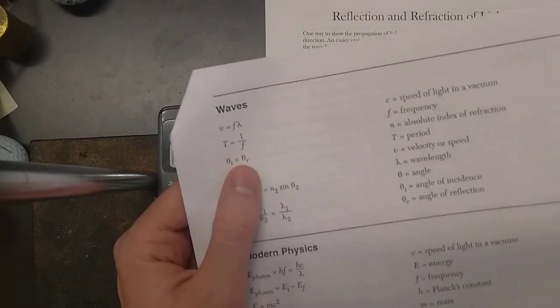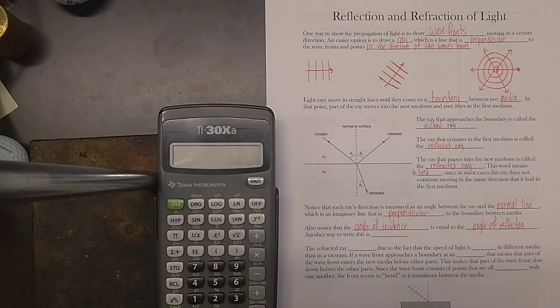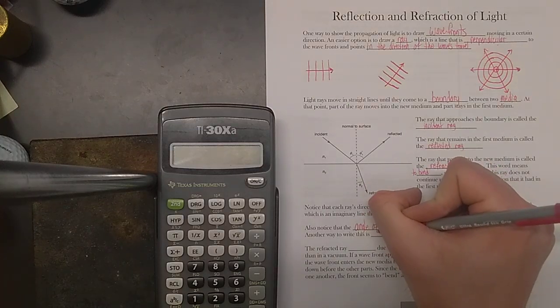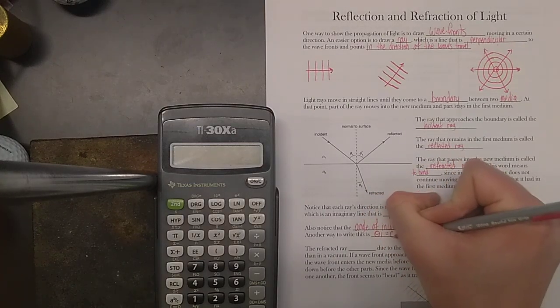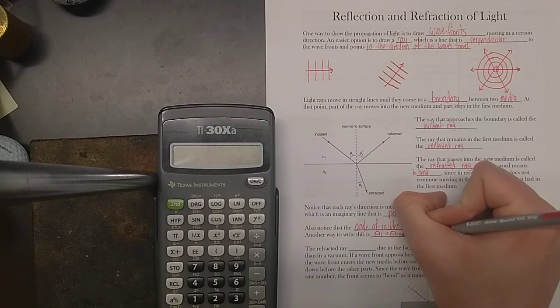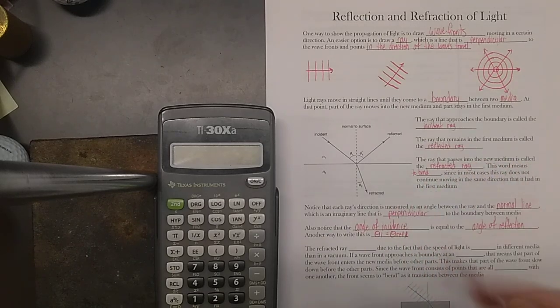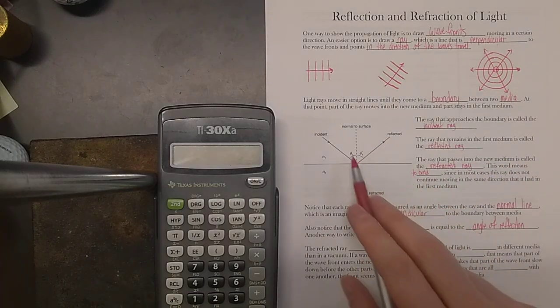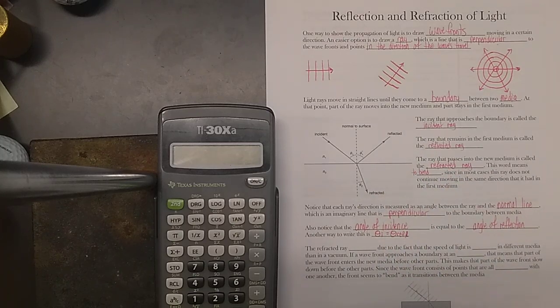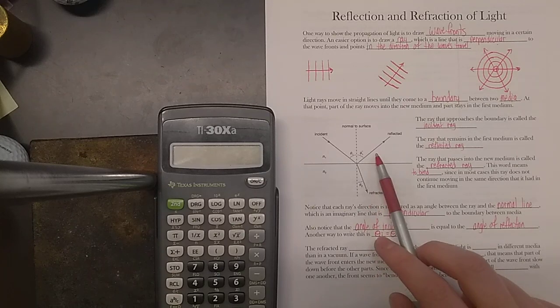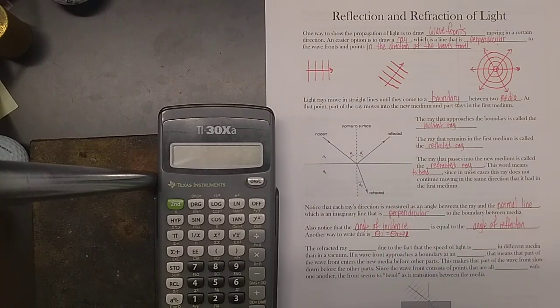Now, I don't like that they used theta R. I prefer to do something a little different. So I write this as theta I equals theta REFL, because we also have a refracted ray. We've got to tell the difference between reflected and refracted. Okay? So theta I will equal theta REFL, theta reflected. So notice that these angles are equal.